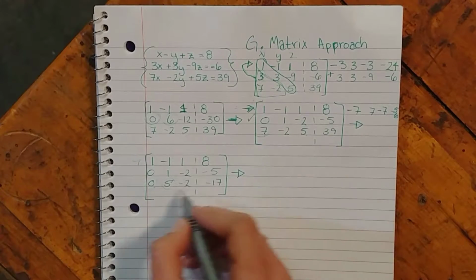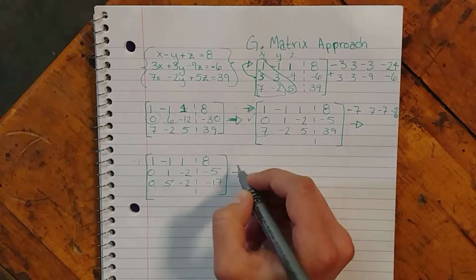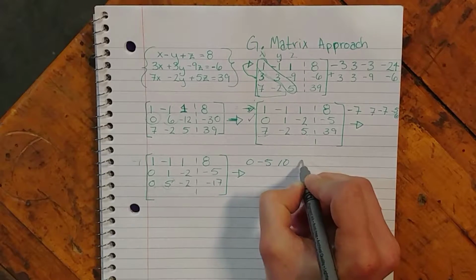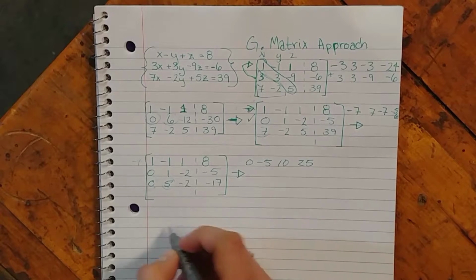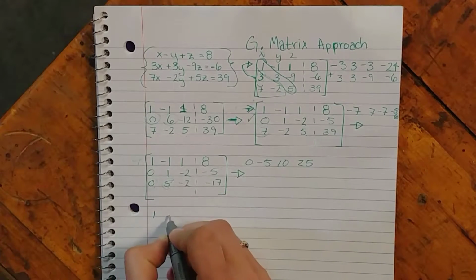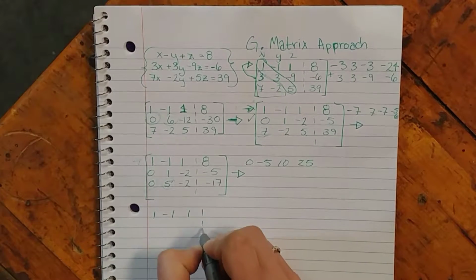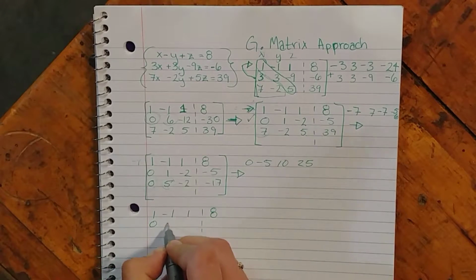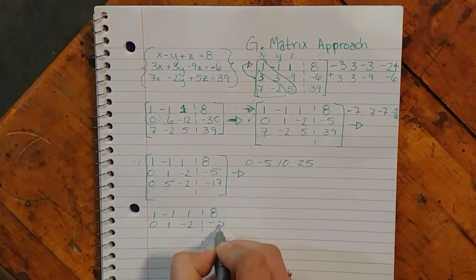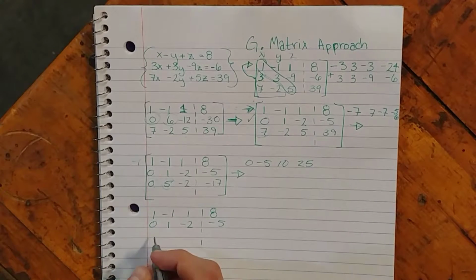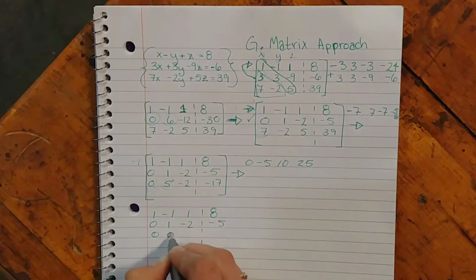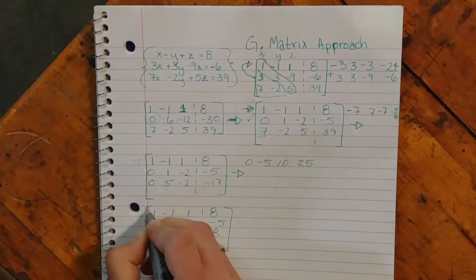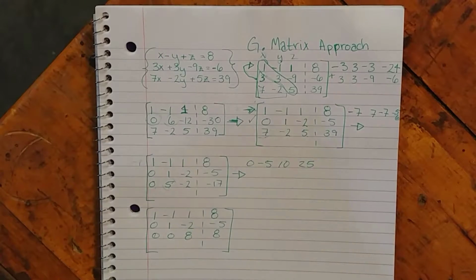Okay, so I'm going to multiply this by that. That's going to give me a 0, a negative 5, a 10, and a 25. I'm going to put this down here. Negative 1, 1, 8, 0, 1, 2, negative 5. Okay, now I have a 0, I have a 0, I have an 8, and I have an 8. Ooh, I like this problem. Comes out really nice and simple and easy.